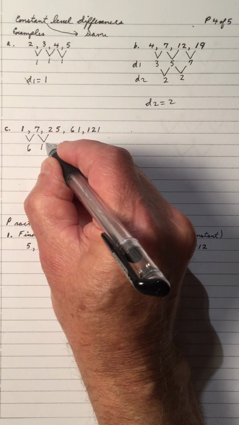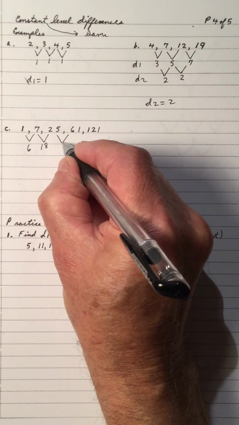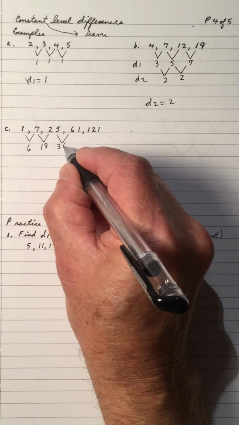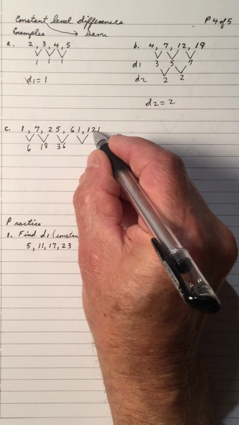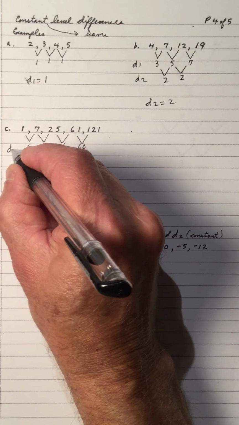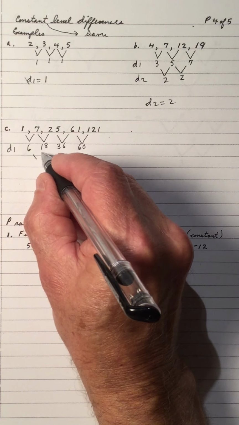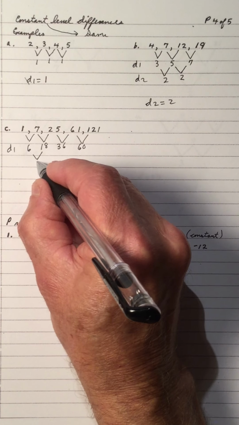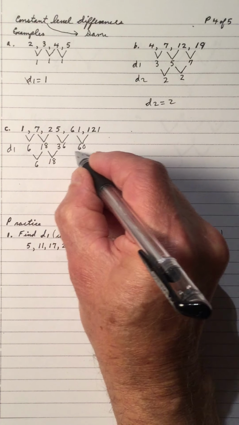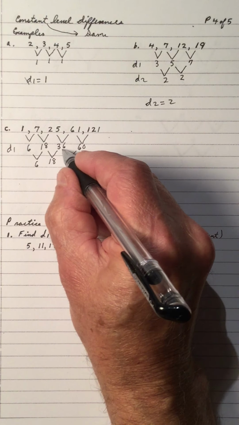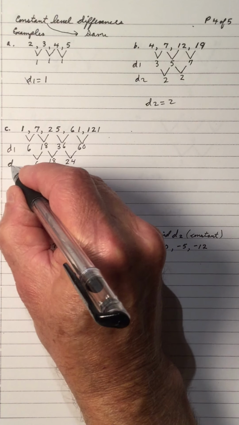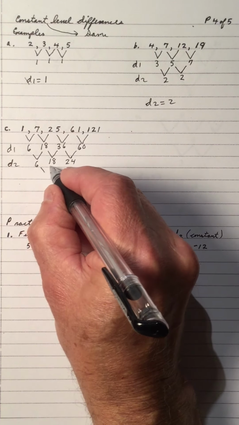So let's try this one. 7 subtract 1 is 6. 25 subtract 7 is 18. 61 subtract 25 is 36. 121 subtract 61 is 60. So that's D1. That's not constant. Let's go again. 18 subtract 6 is 12. 36 subtract 18 is 18. 60 subtract 36 is 24. D2 is not constant. Let's go again.